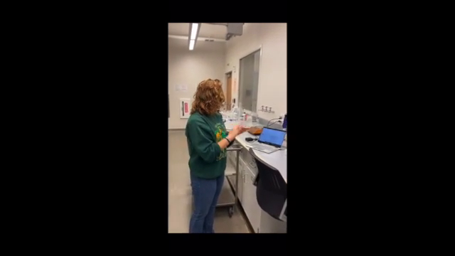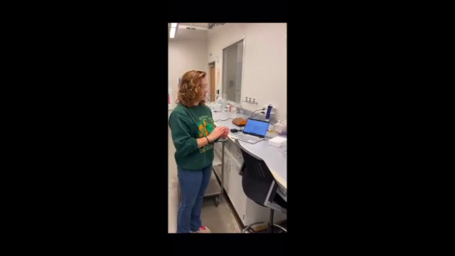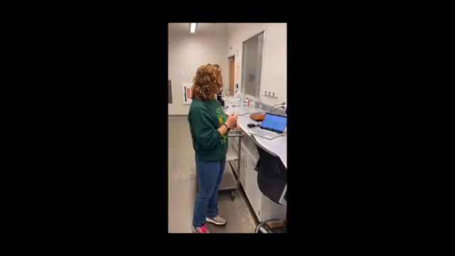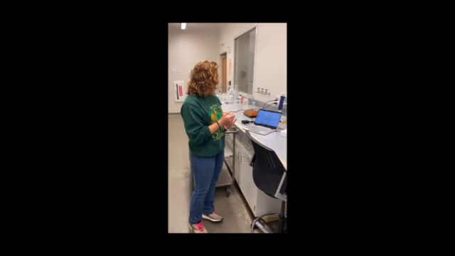And then that procedure was repeated for each of the test tubes and for each of the varying temperatures. We varied temperatures at 32 degrees Celsius, 55 degrees Celsius, and I think we did 1 test tube at 60 degrees Celsius. And that's it for the procedure.